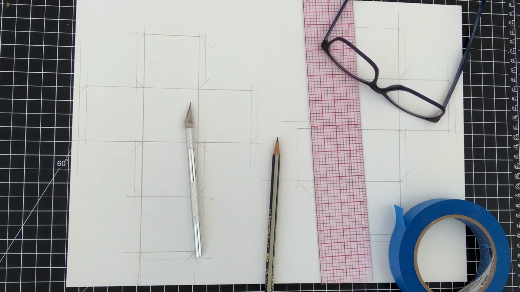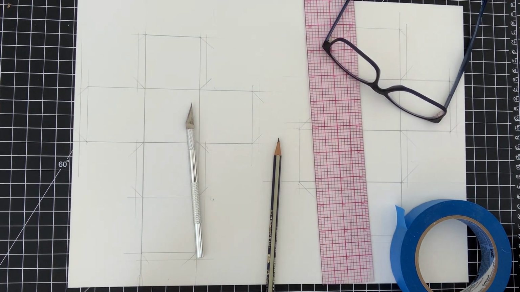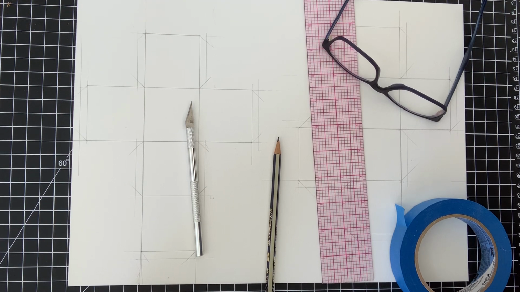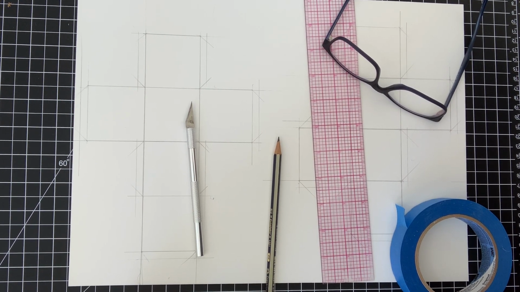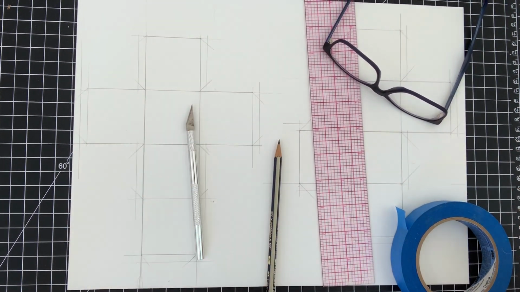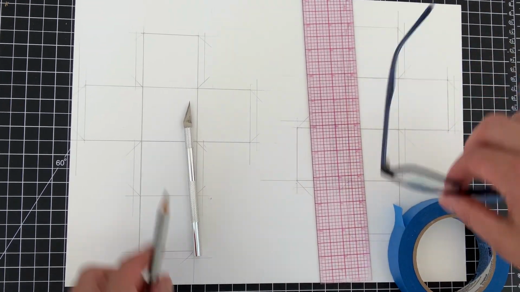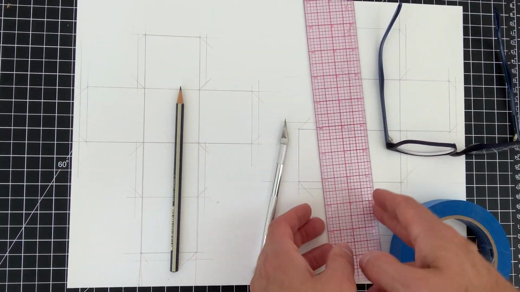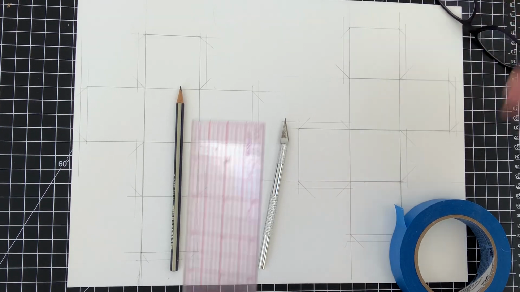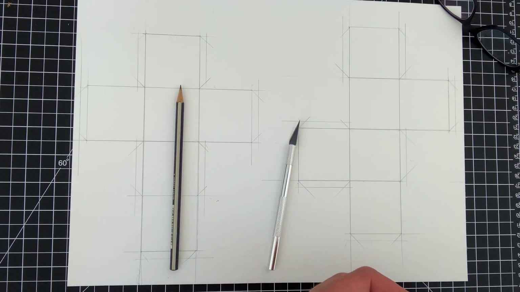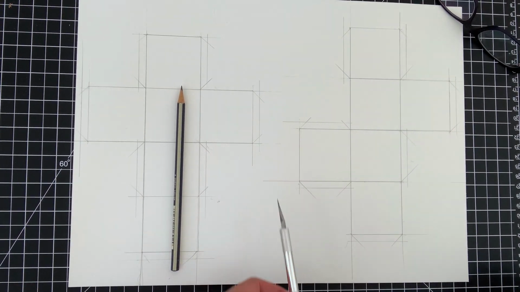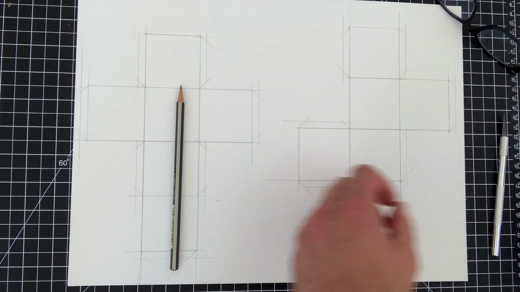Okay, so this video here is, I'm just double checking I'm recording. And I am. Okay, so this video here is how to make a template for a cube. And I may continue the video and build the cube. But I'm going to show you how to make a template for a cube.